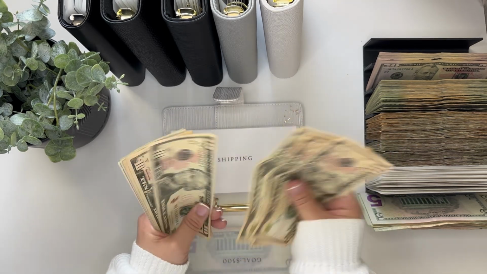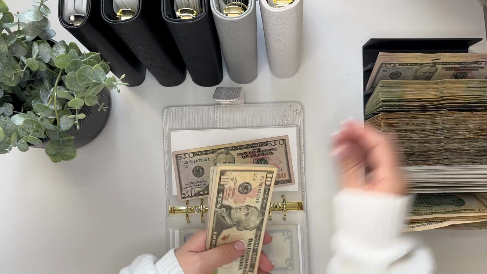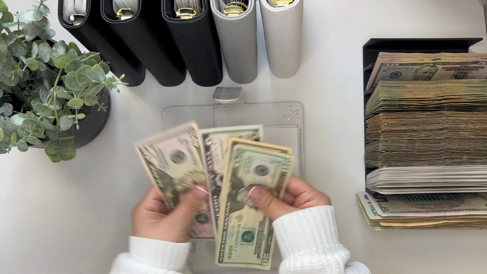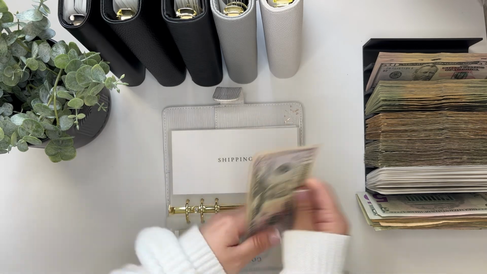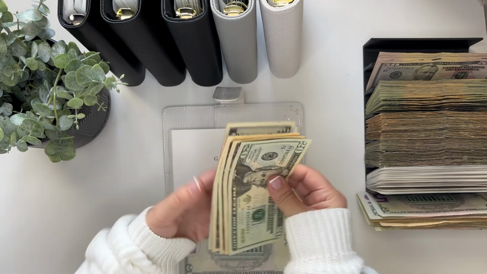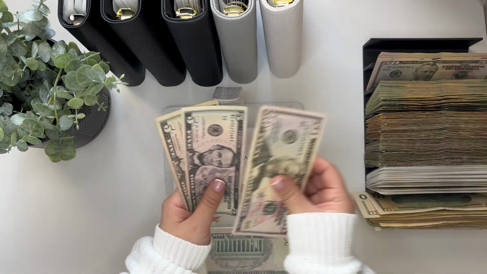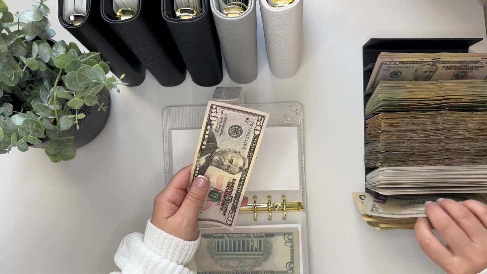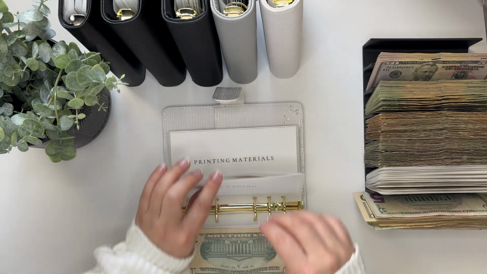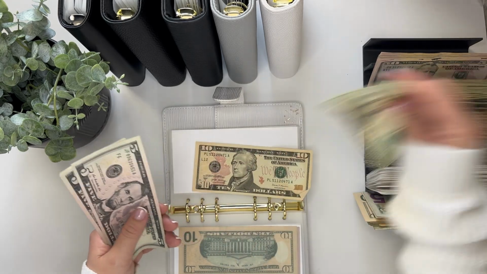Shipping: 10, 20, 30, 40, 50, 10, 15, 20, 25, 30, 35. Giveaways: 20, 30, 40, 50. Or we're gonna take a 50, and then 2 5s, we're gonna take a 10. And we're gonna put 60 in here. Packaging: 10, 15, 20, 25, 30. 20.